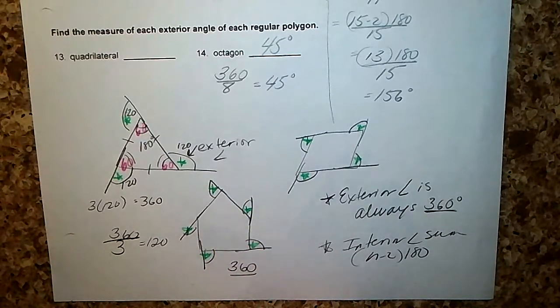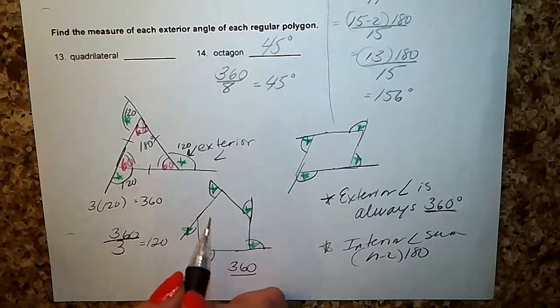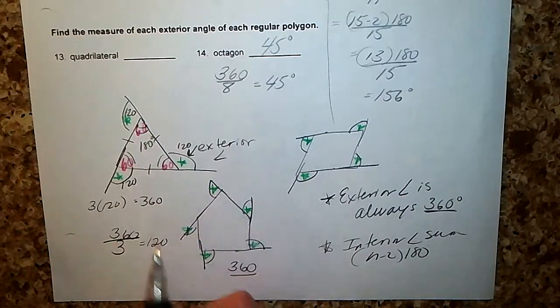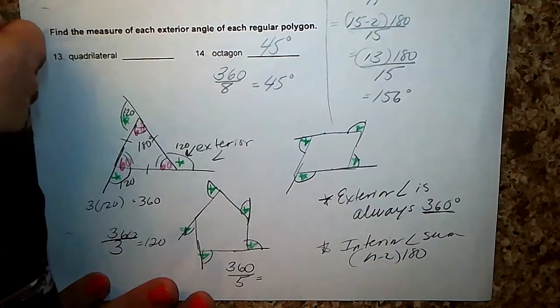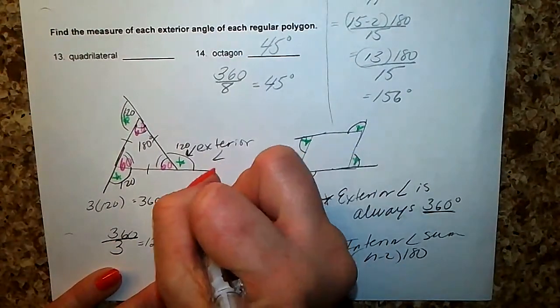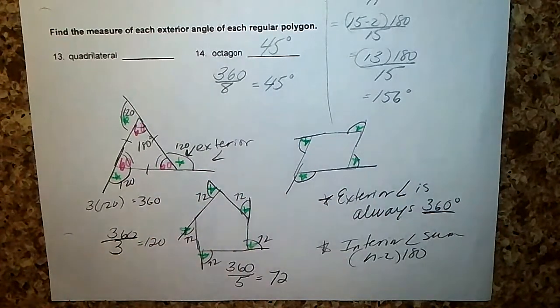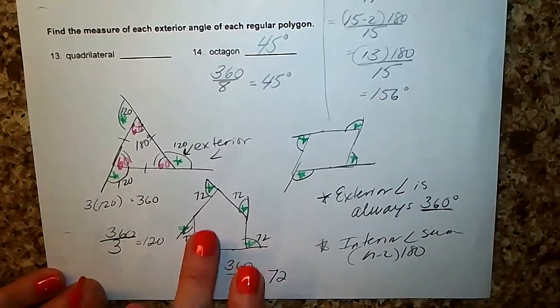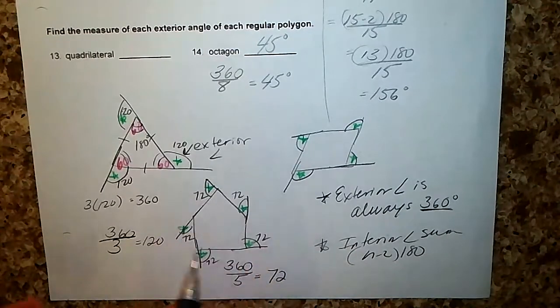Now, here's the deal. The number of outside angles is the same as the number of inside angles. So if I have 3 inside angles, I have 3 outside angles. If I have 5 inside angles, I have 5 outside angles. So I'm going to divide by 5 in this case. When I take 360 divided by 5, I get 72. So I can figure out that all these angles here are 72 degrees. Again, that's only if the polygon's regular. And this was not a regular pentagon, but if it was, that's what you would get.